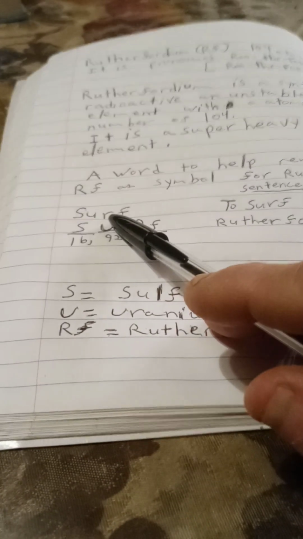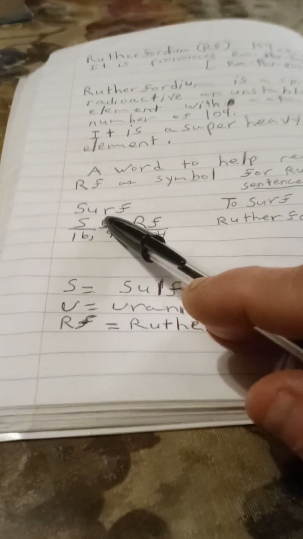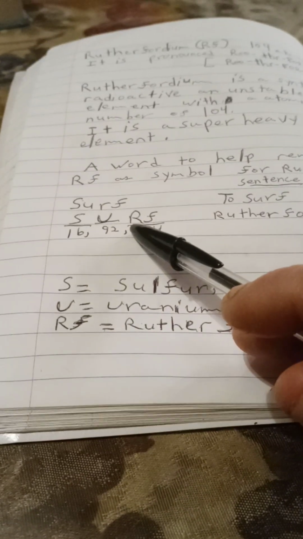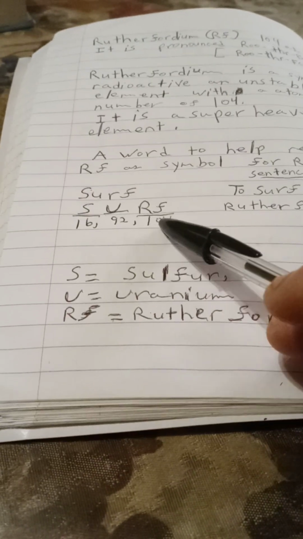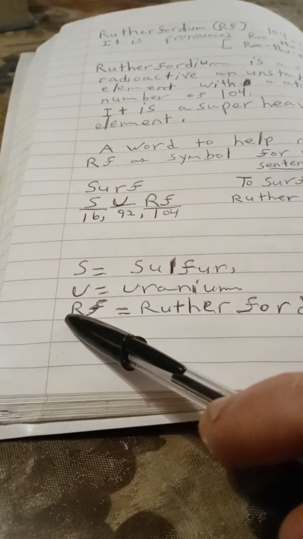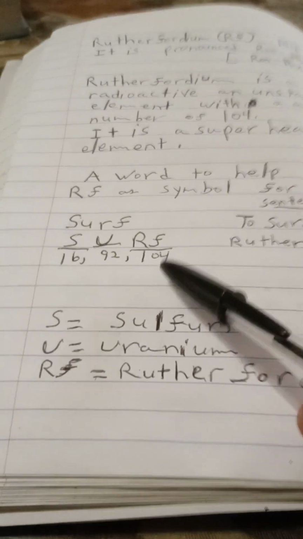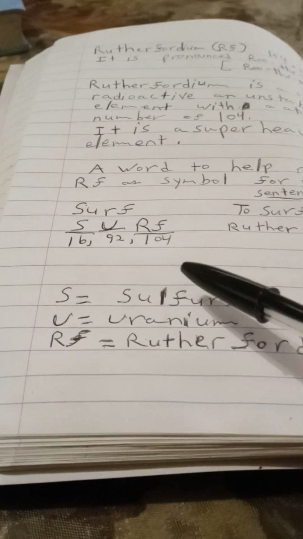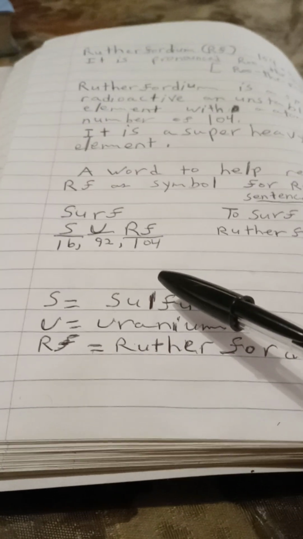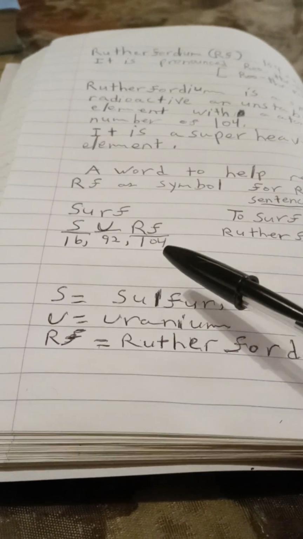But now we come to RF. You see the small R in the word surf? We capitalized the R right here, and we used the small f. So now we got capital R and the small f, which is Rutherfordium. And that is atomic number 104. Now, what's a good sentence that we can use to remember that capital RF is Rutherfordium?